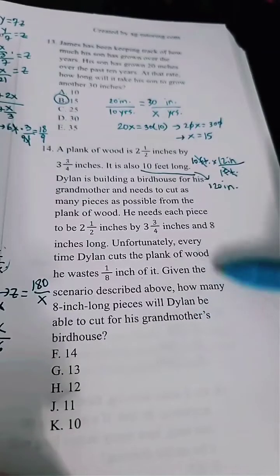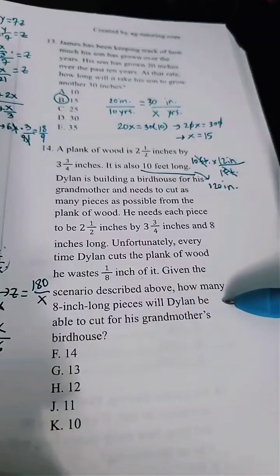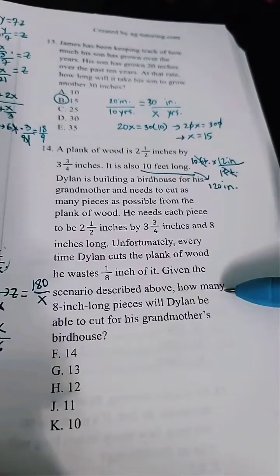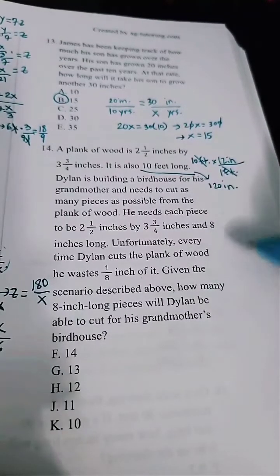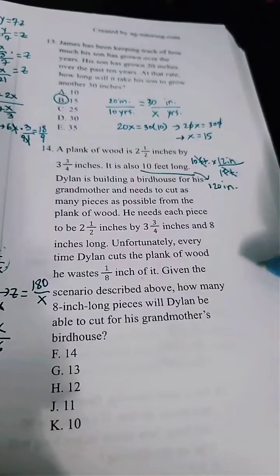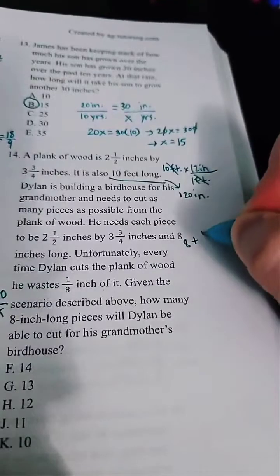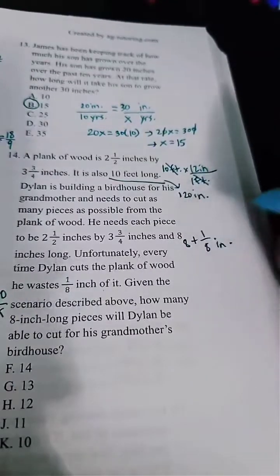So every time we have 8 inches plus the 1/8 inch that he wastes, that we have to divide it into. So that would be 8 plus 1/8 inch.